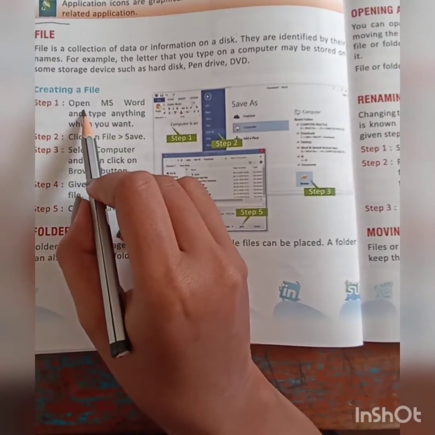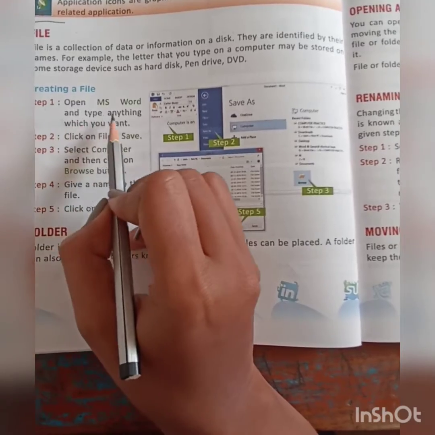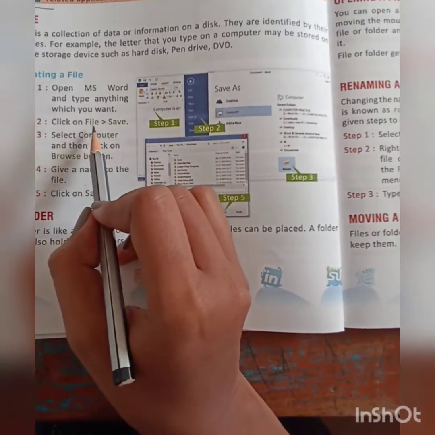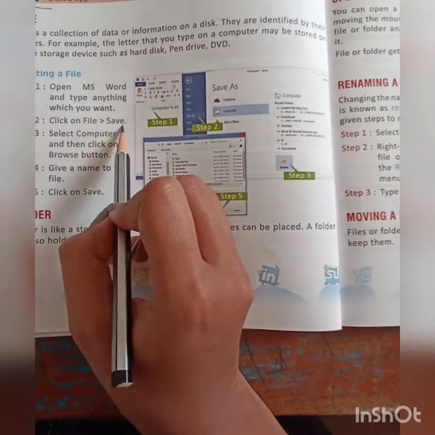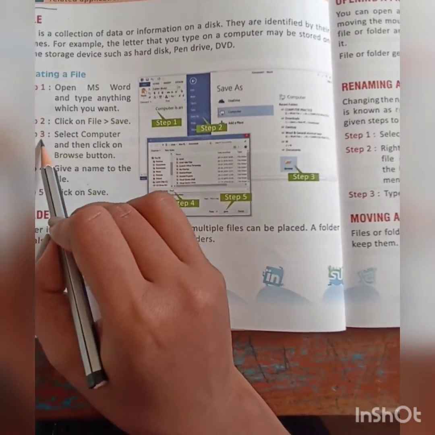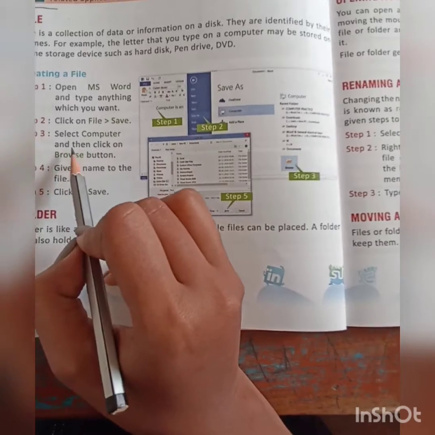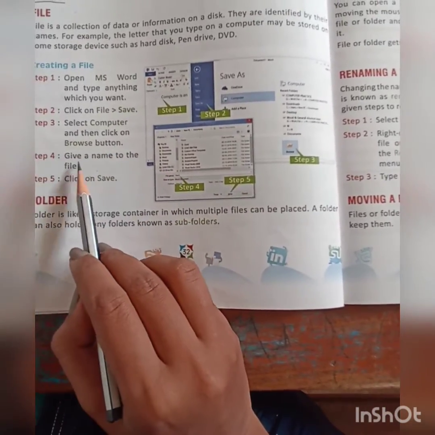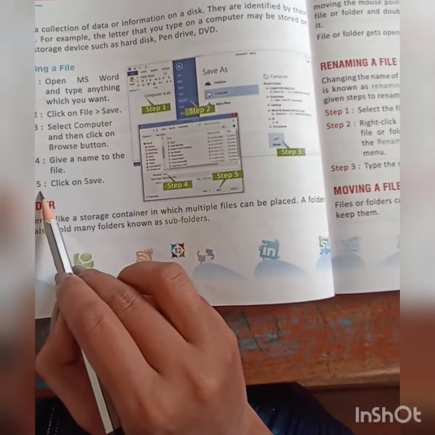Step 1 is open MS Word and type anything which you want. Step 2, click on File, then click on Save. Step 3, select Computer and then click on Browse button. Step 4, give a name to the file. Step 5, click on Save.